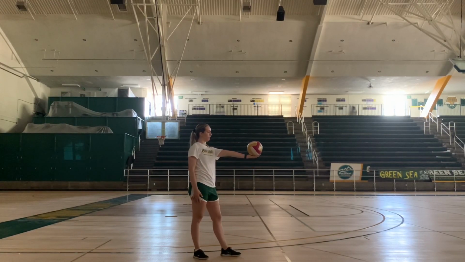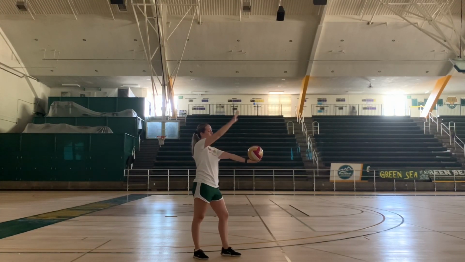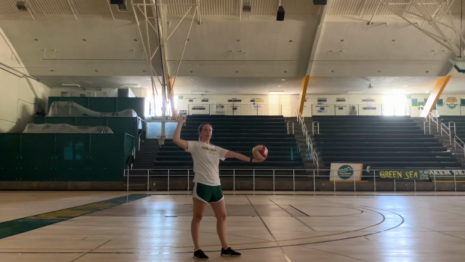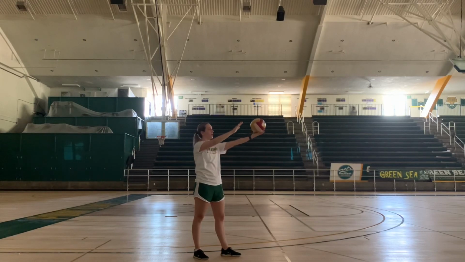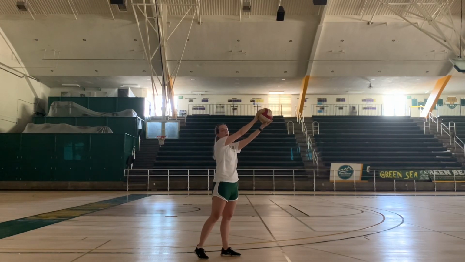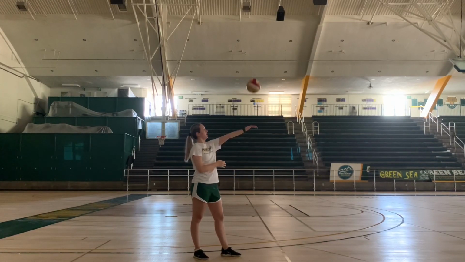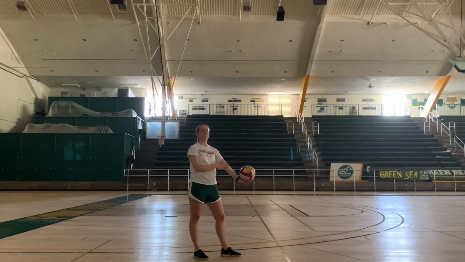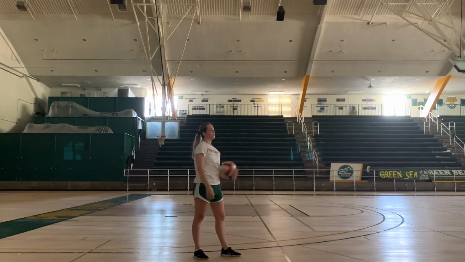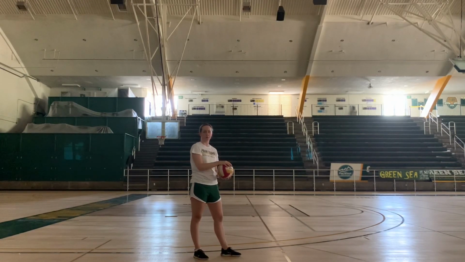So once again, step forward. I'm pulling my right arm, serving arm, all the way back, open hips, and I'm going to try to make a very high point of contact in front of me. This is why my toss needs to be not in front of my tossing arm, but a little bit more to the right side, so in front of my serving arm.